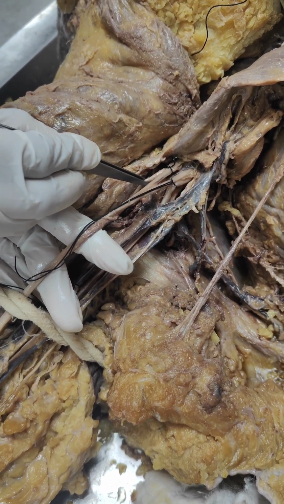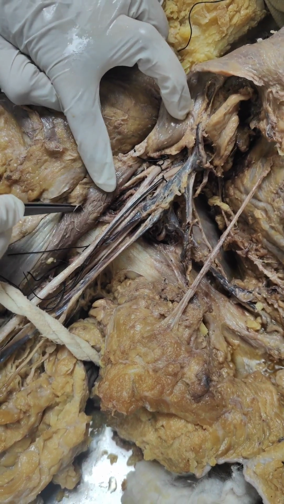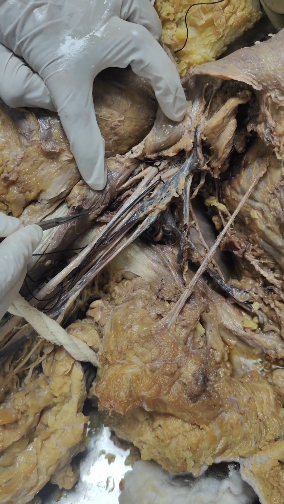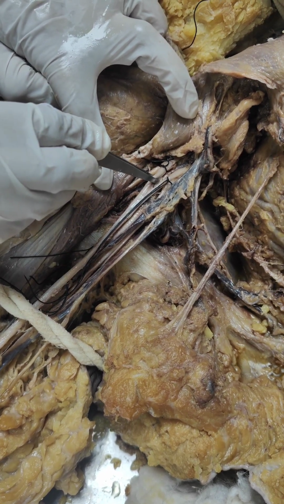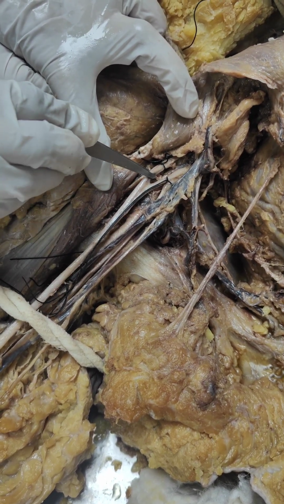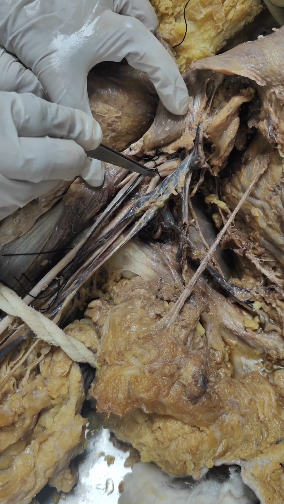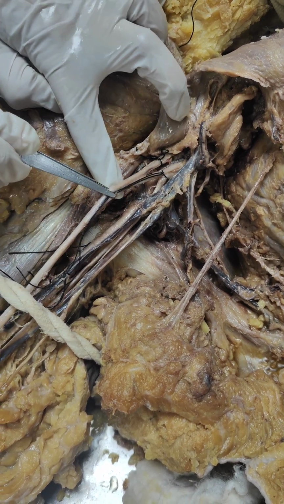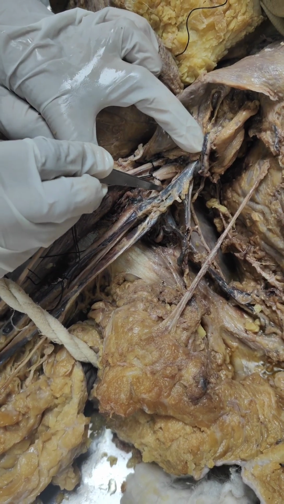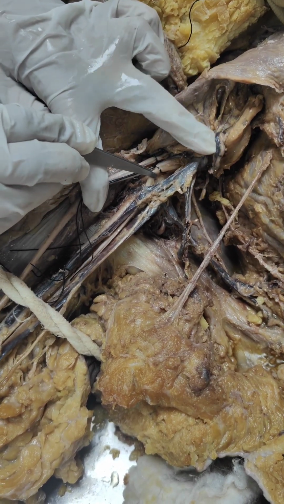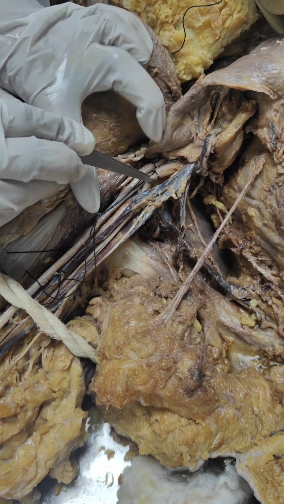So this is the musculocutaneous nerve. This musculocutaneous nerve is entering into the coracobrachialis muscle to supply it and the biceps brachii. Then we have this lateral root of median nerve and this is the medial root of median nerve. Together they will form the median nerve. Then this is the ulnar nerve which is giving its supply in the forearm. So this is the capital M.